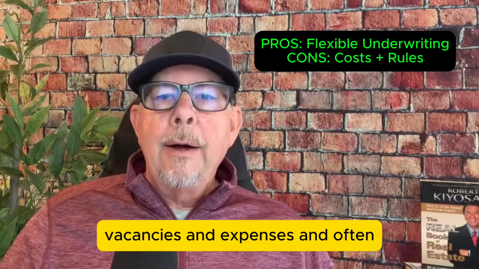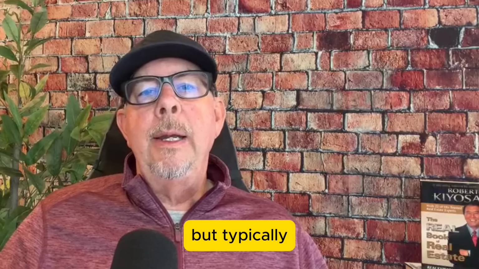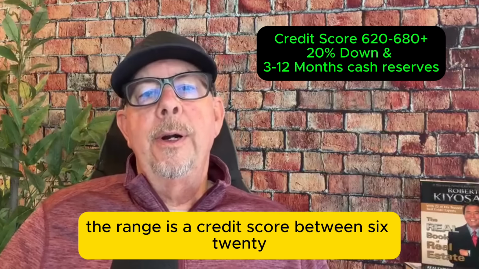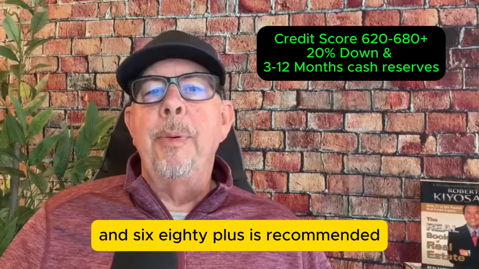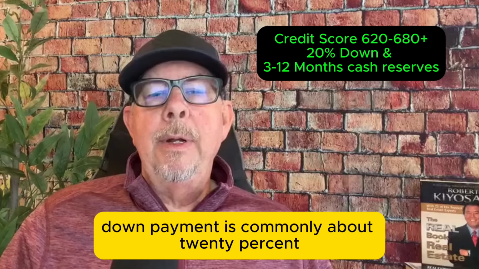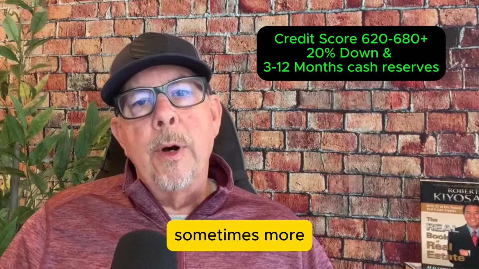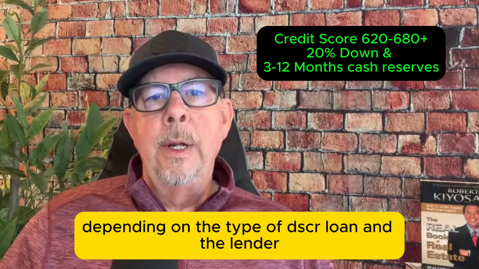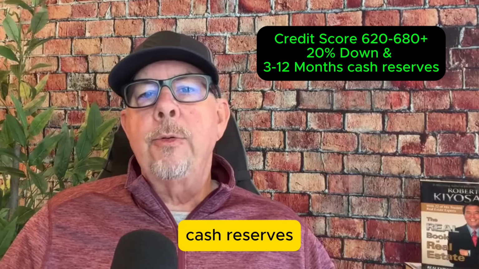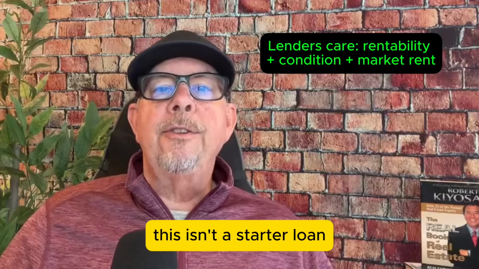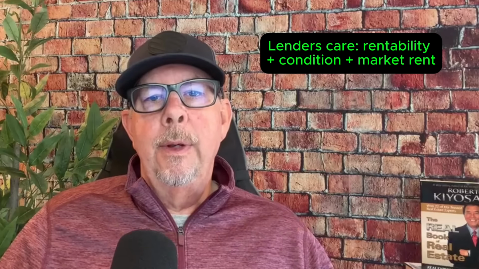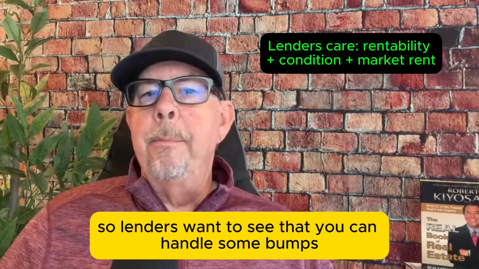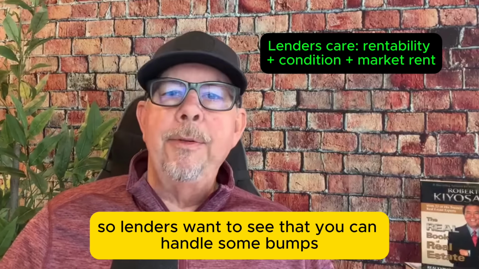Typical DSCR loan requirements: every lender is going to vary, but typically the range is a credit score between 620 and 680 plus is recommended. Down payment is commonly about 20%, sometimes more, depending on the type of DSCR loan and the lender. Cash reserves of 3 to 12 months of payments in the bank. This isn't a starter loan for someone with zero reserves. Lenders want to see that you can handle some bumps in vacancy, repairs, or unexpected expenses, like a new roof or something.